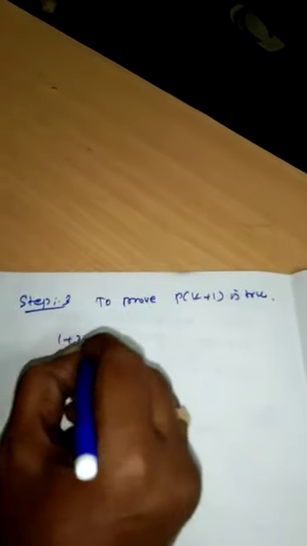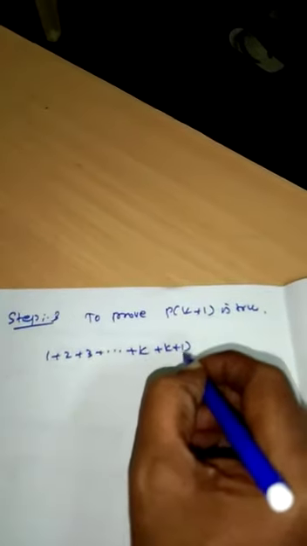Step 3. To prove Pk plus 1 is true, left hand side is 1 plus 2 plus 3 plus dash dash dash plus k. Add k plus 1 on both sides.